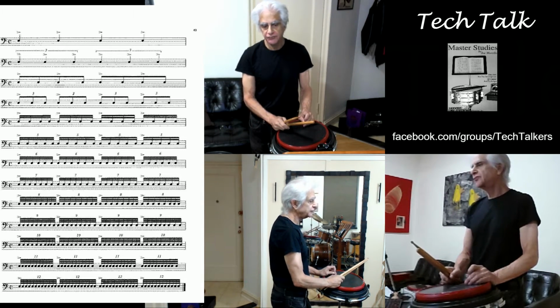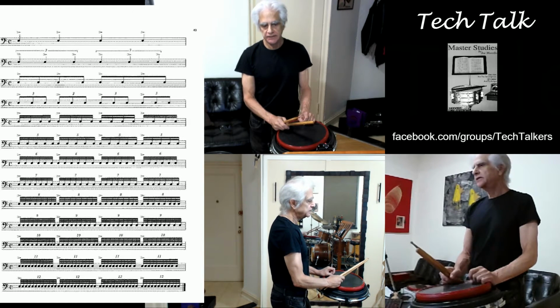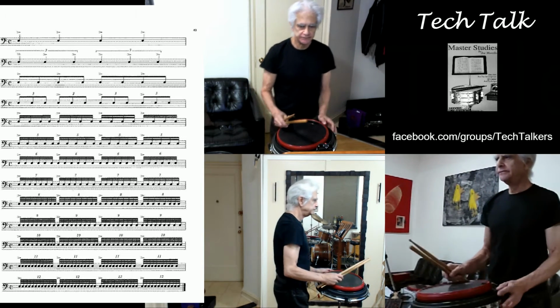64th notes for the upbeat of the primary here. I got to go to 64th notes, and it gets too tight for my ear to hear it that way.